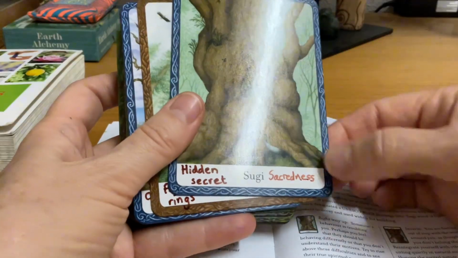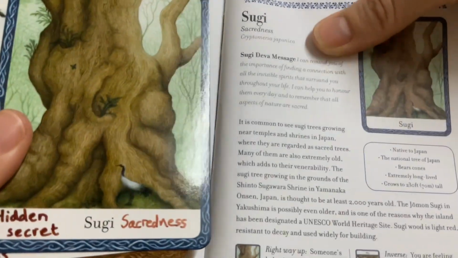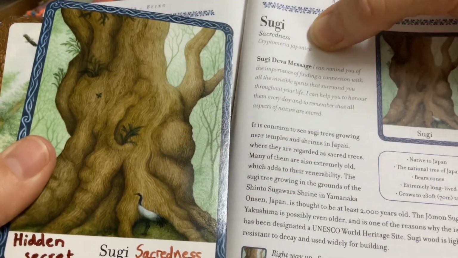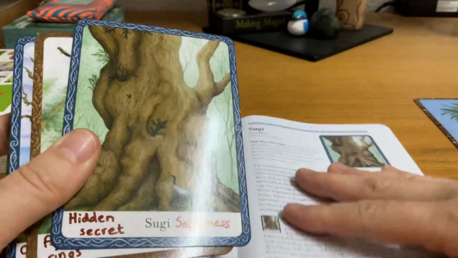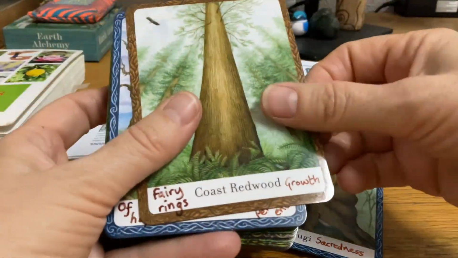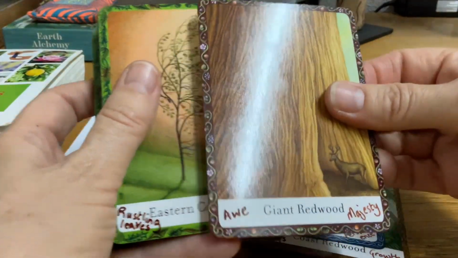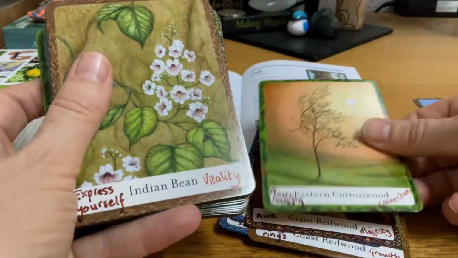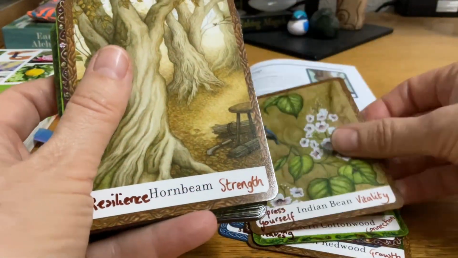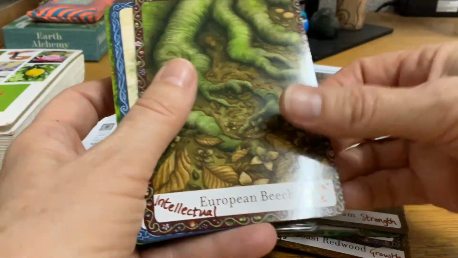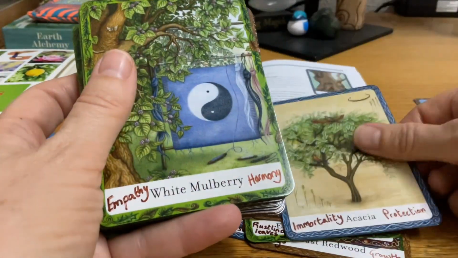So Sugi, sacredness, and that was the card keyword as well. I went through and did that for all of the cards, but it didn't feel like enough, just a one word keyword. Sometimes, in fact, two of the cards have harmony as a keyword.